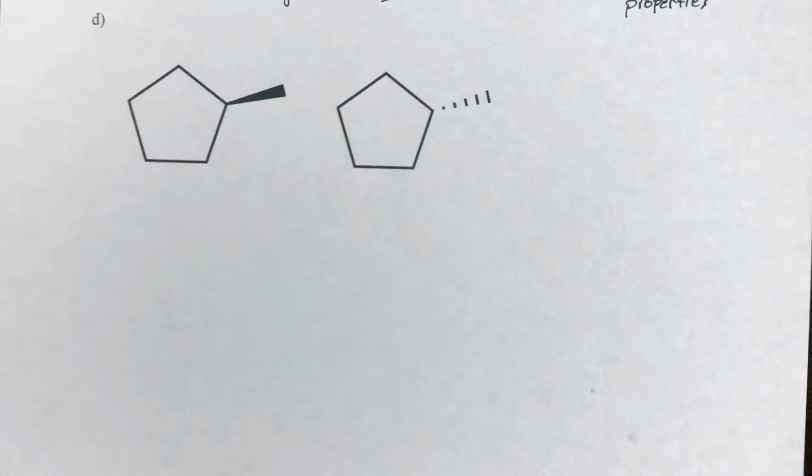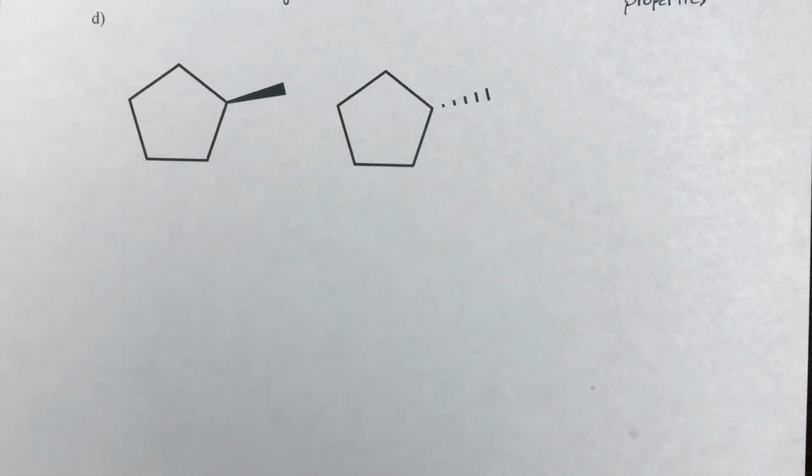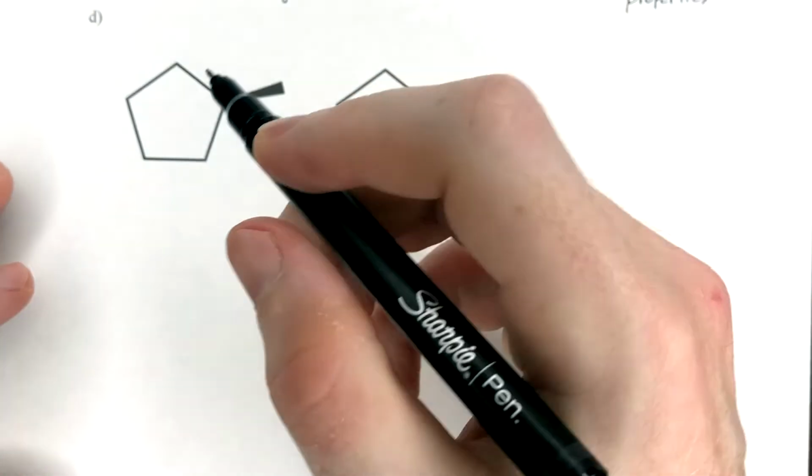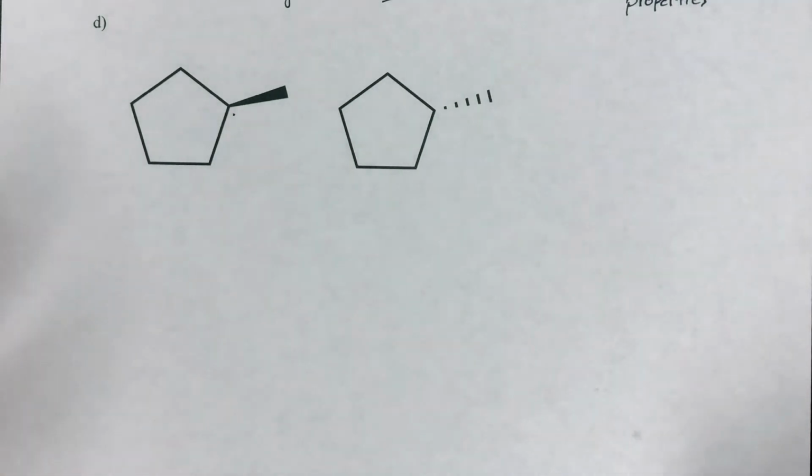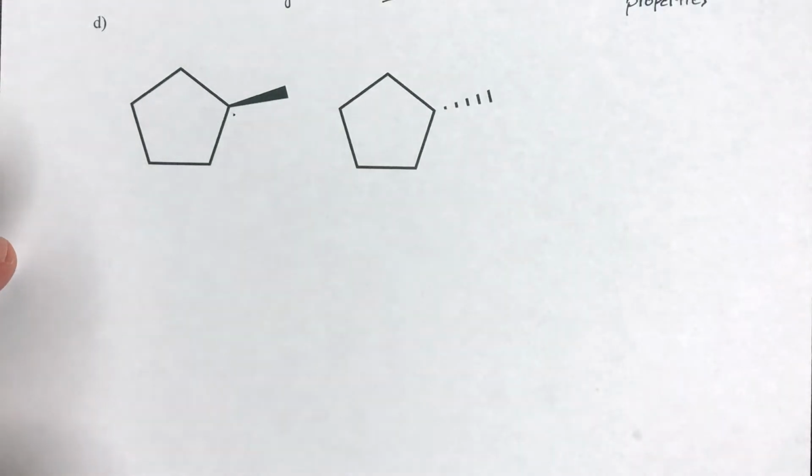Okay, here we have another structure. This is now a cyclopentane with 5 carbons. And again, the question is, are these stereoisomers of one another? And if so, what is their relationship? So again, you want to identify what is the chiral carbon, if there are any. The one that could be chiral is this position here. However, this carbon is not bound to 4 different groups.